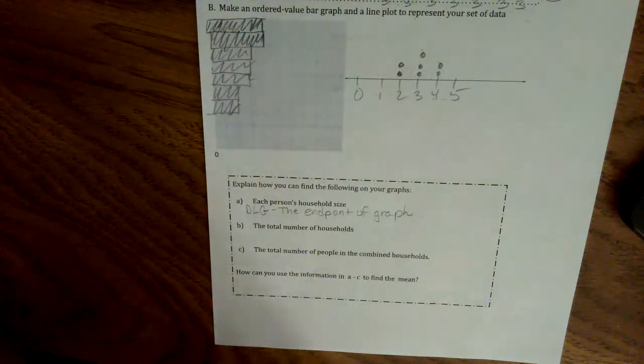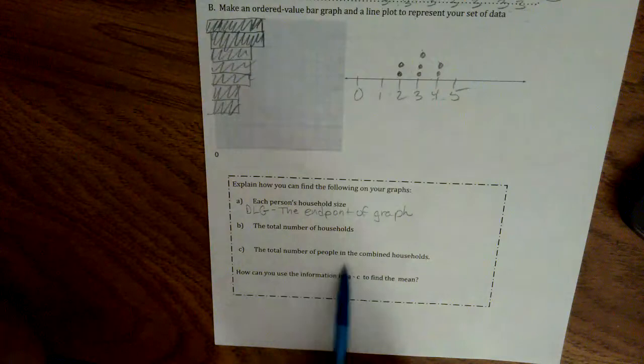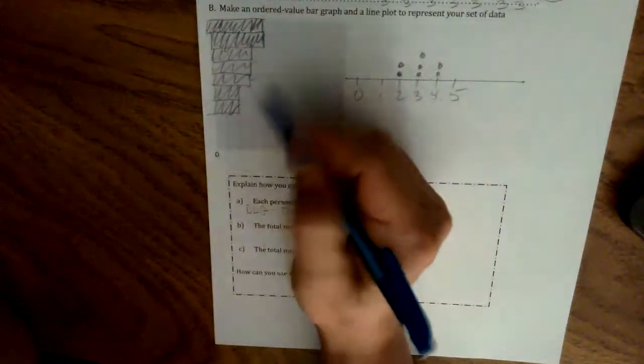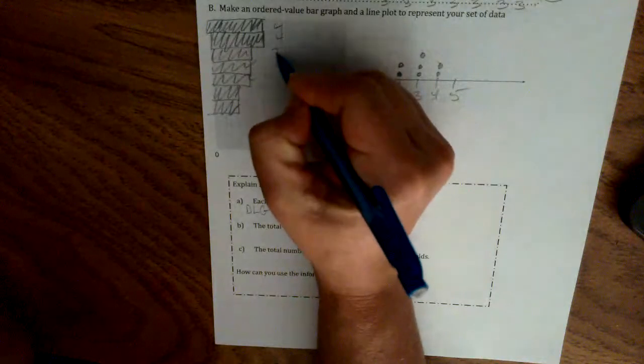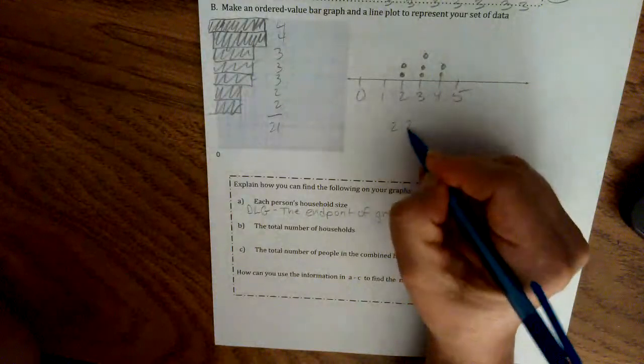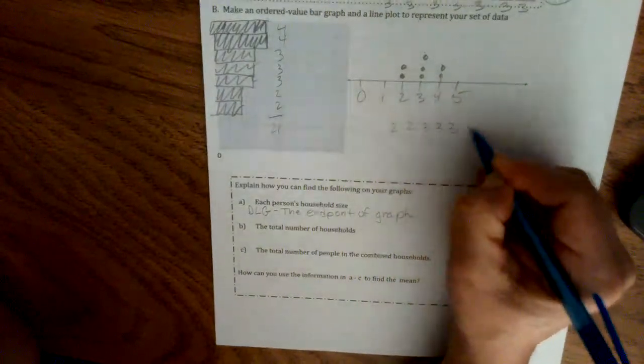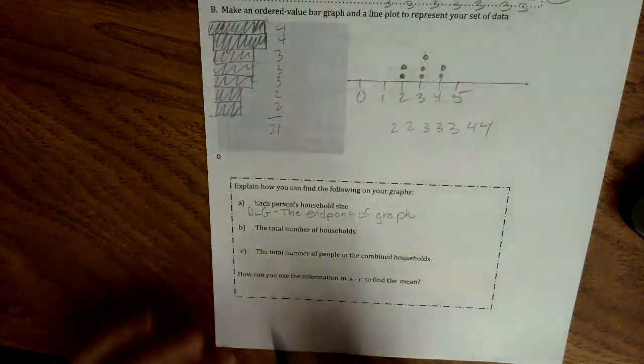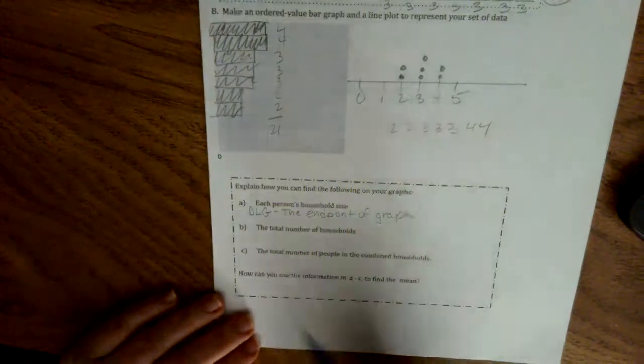Total number of households, you would just count the bars and count the dots. Total number of people combined in the households, well, you would add the values of the bars. Again, 4, 4, 3, 3, 3, 2, 2 gives me 21. Here, I have 2, 2, 3, 3, 3, 4, and 4. Add them up, and that also gives me 21.